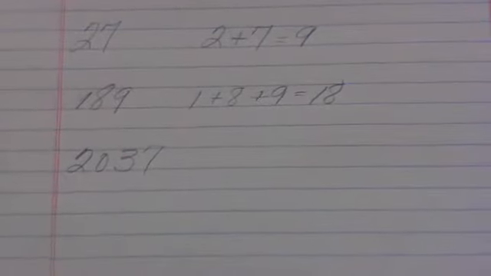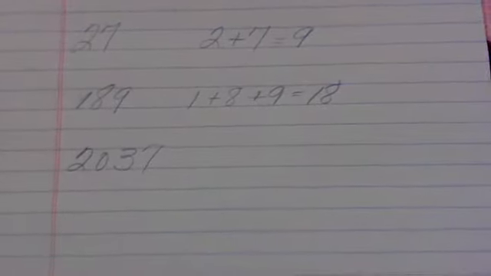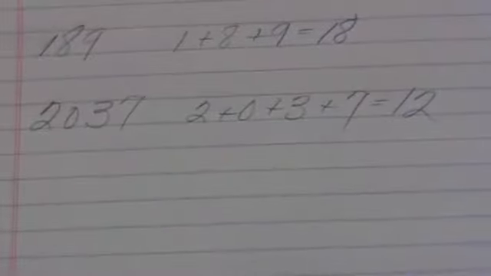Okay. We know it's not even, so it won't divide by 2. Let's try the 3 test. If I take 2 plus 0 plus 3 plus 7, what do I get? 2 plus 0 plus 3 plus 7, 8, 9, 10, 11, 12.